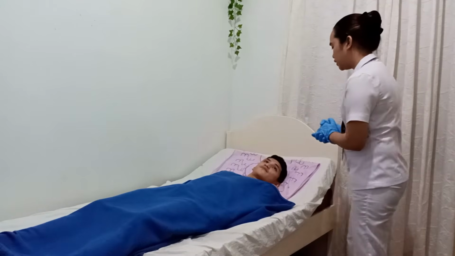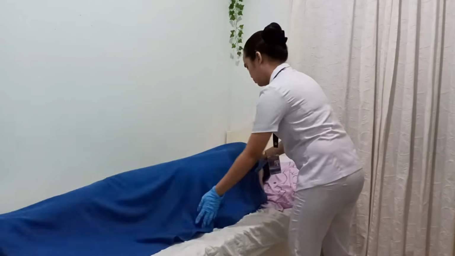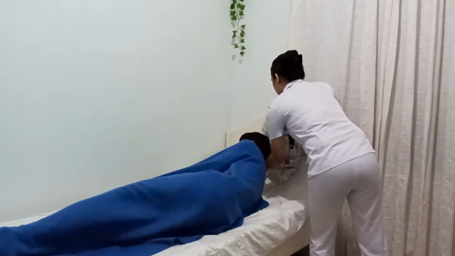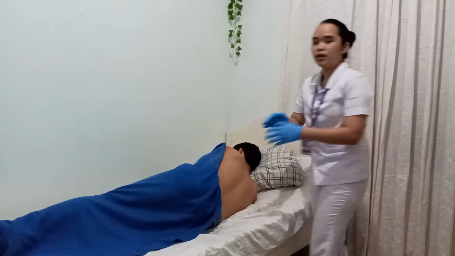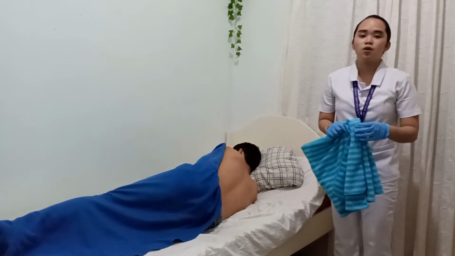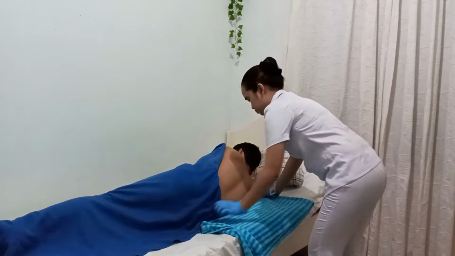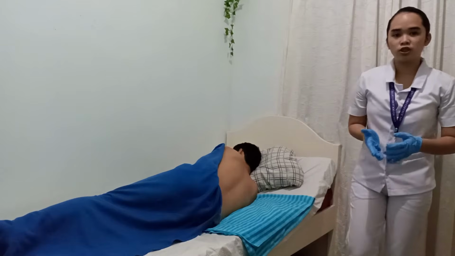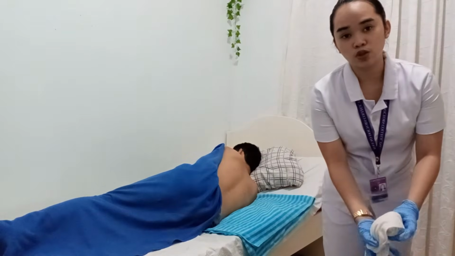Okay, Mr. Patrick, I need you to lie facing your side, please. Okay. Now I'm going to place the bath towel alongside the back of my patient and his buttocks while keeping the patient covered with the bath blanket as much as possible. Now I'm going to start washing the back of my patient, starting from his shoulder towards his buttocks and upper thighs, while giving special attention to the gluteal folds.